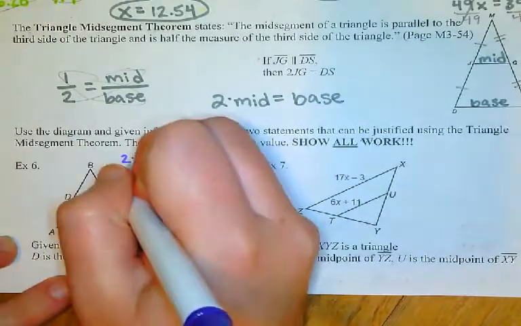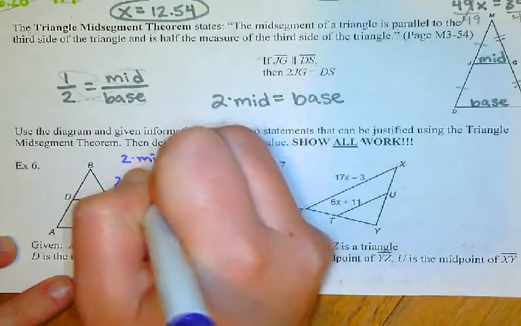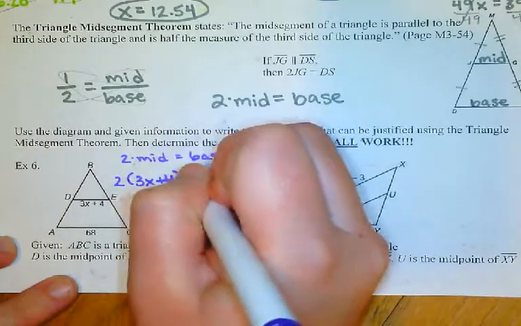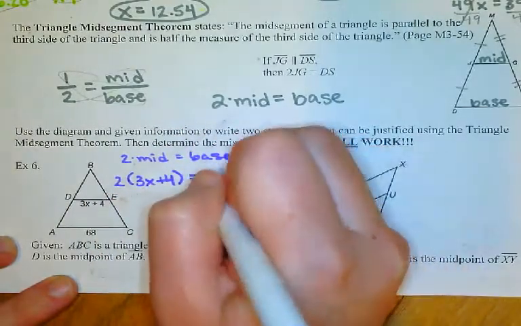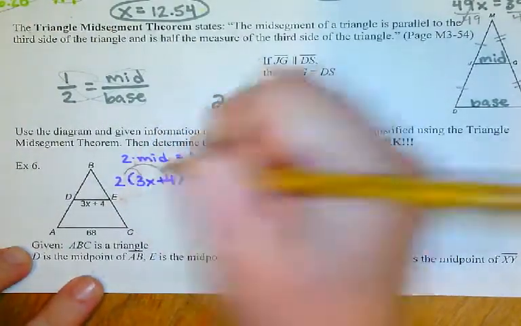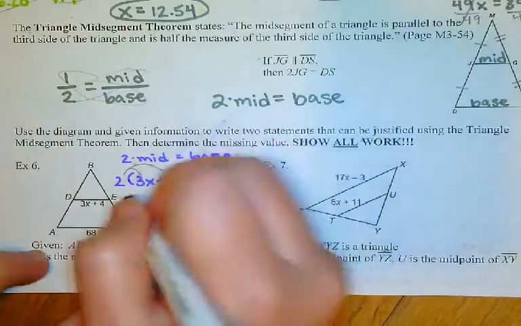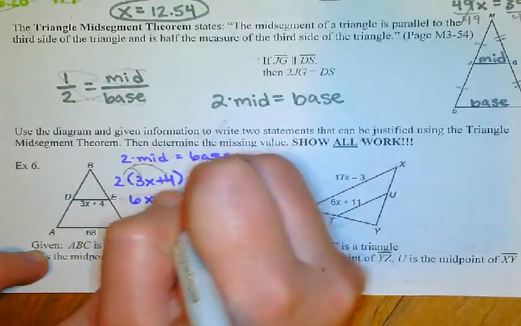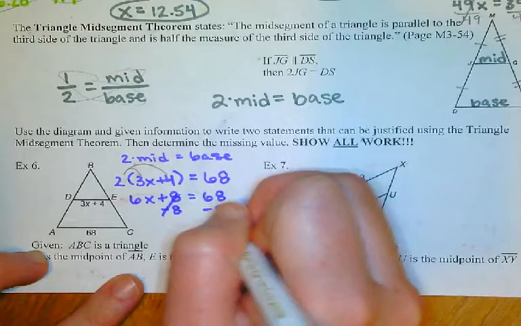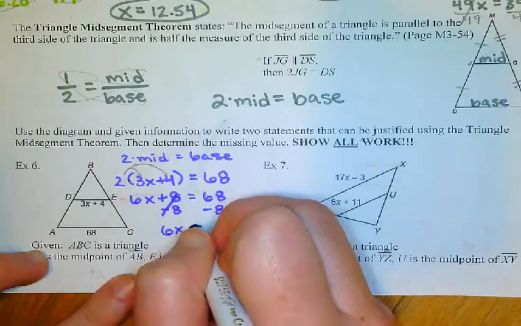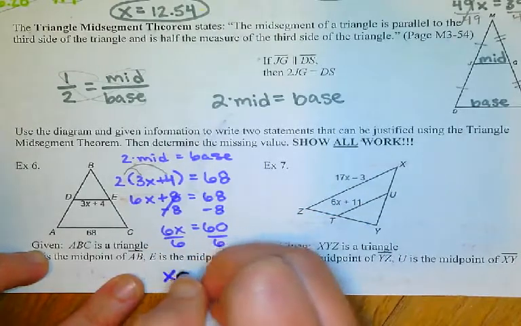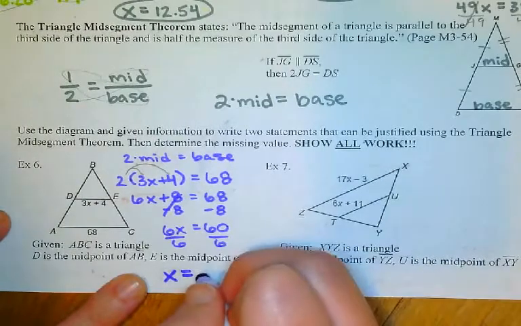The 3x plus 4. So 2 times 3x plus 4. What should I have there? Parentheses around the 3x plus 4 equals our base of 68. And from there, we're going to distribute and solve for x. Alright, so 6x plus 8 equals 68. Subtract 8 from both sides. So now we have 6x equals 60. Divide by 6. And x equals 10.